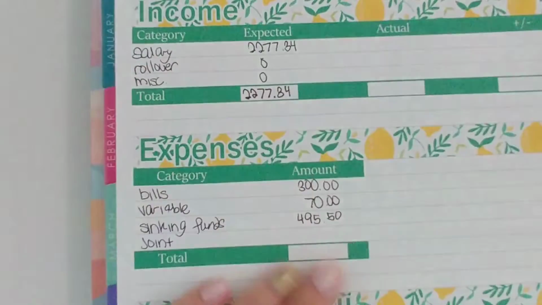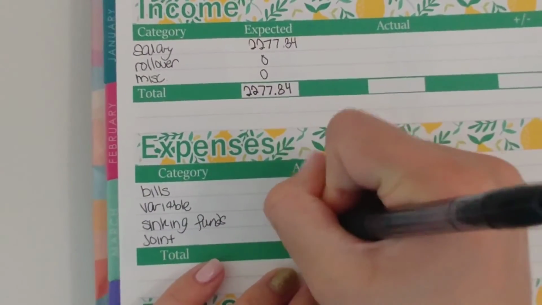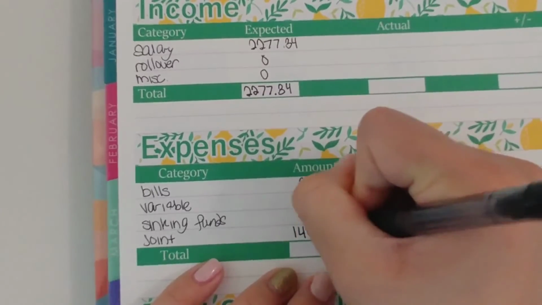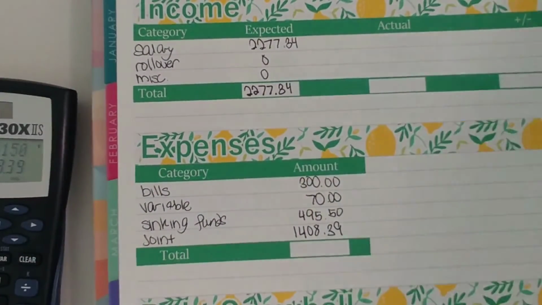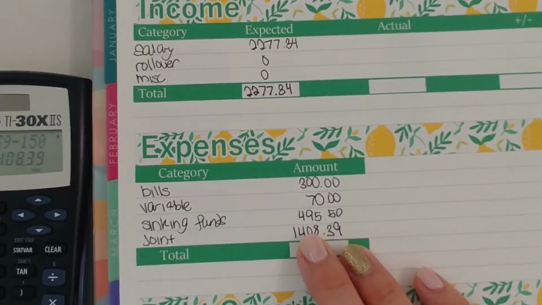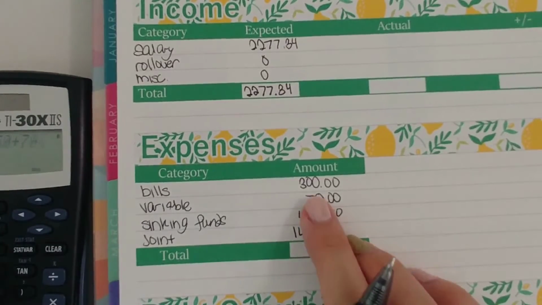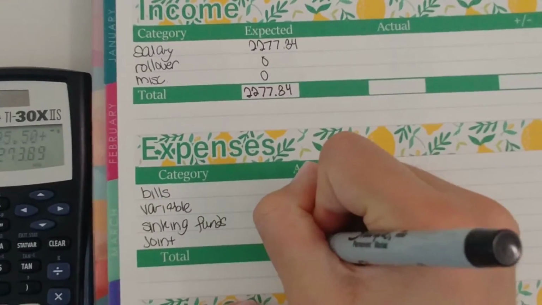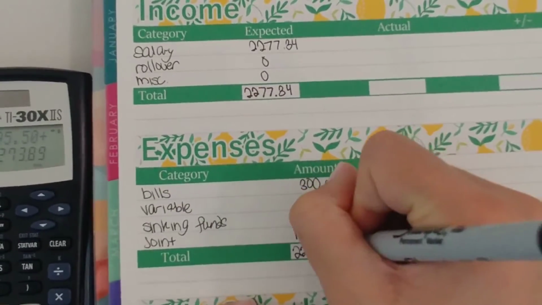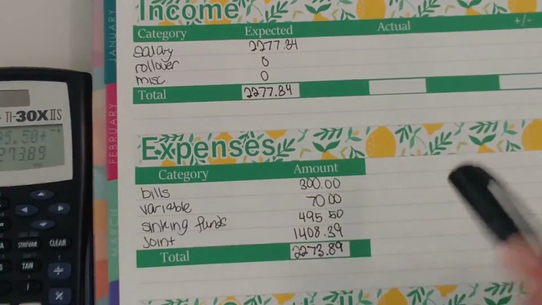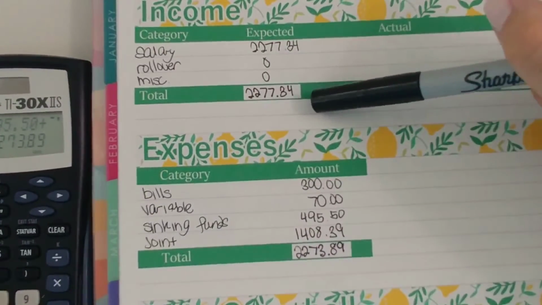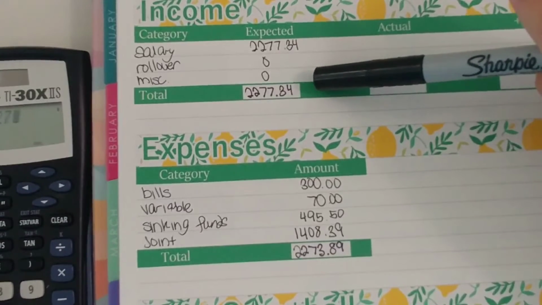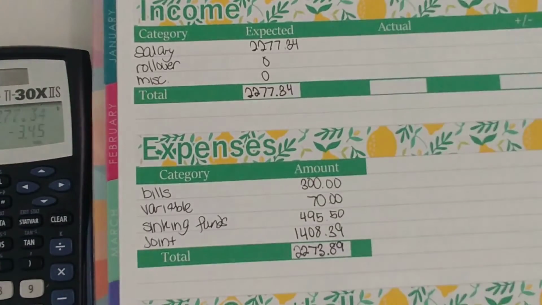Okay, so now up in the budget overview, joint is $1408.39. And then I'm going to add all of these. So plus $495.50 plus 70 plus 300. So all of my expenses, so my outgoing amount is $2,273.89. And then if you subtract that from my incoming, you have whatever is left over.